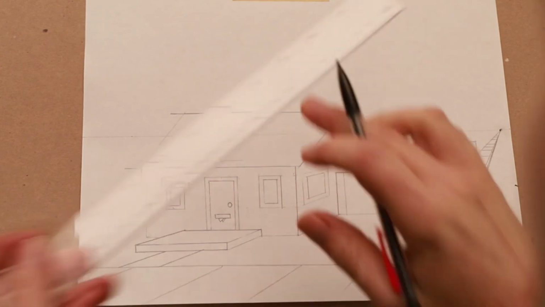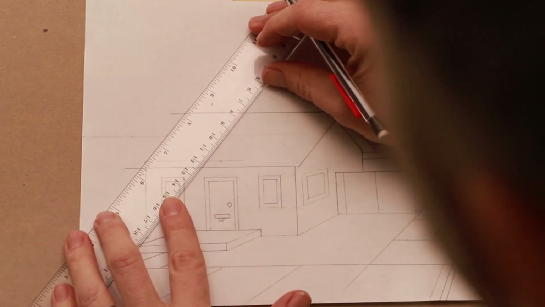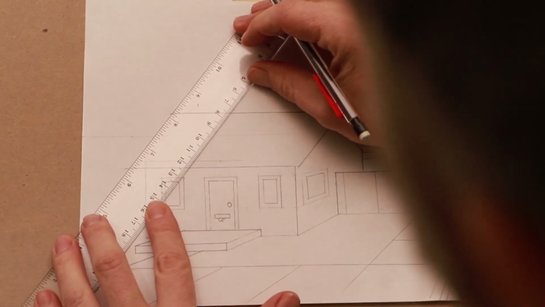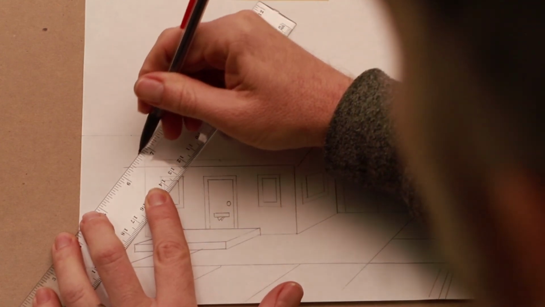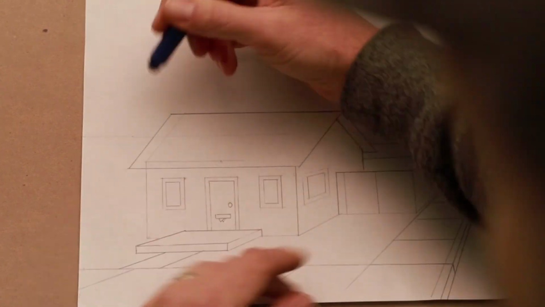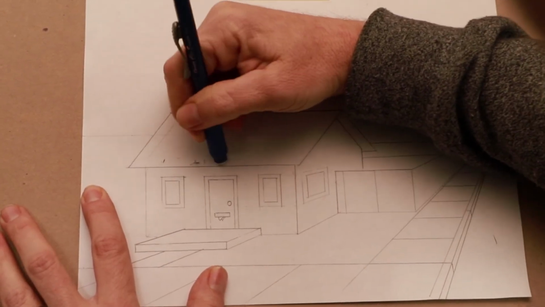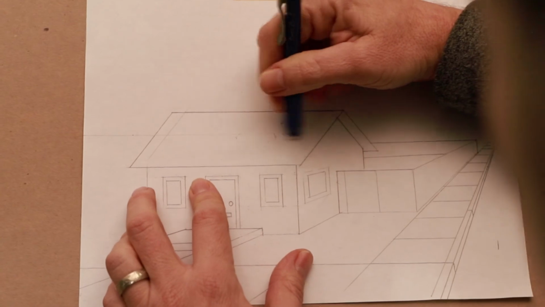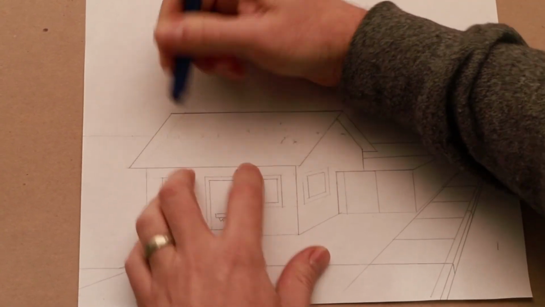Okay, so same deal over here. We're going to copy this. Send it out as far as we want it to overhang. And there you go. Goes there. Now we erase all this part that we don't see anymore. And the horizon line, obviously. We don't see the horizon through the house.